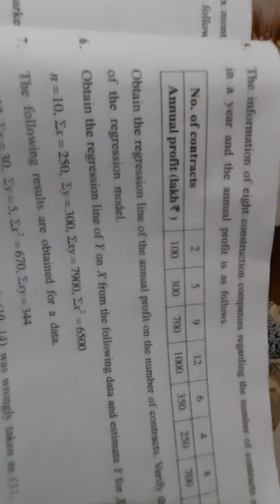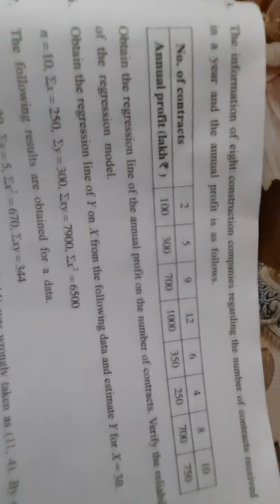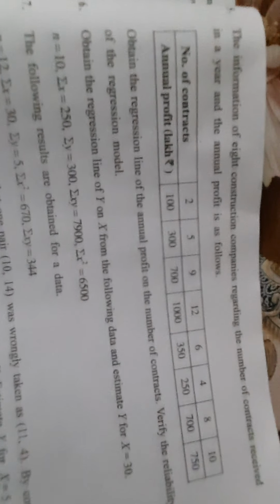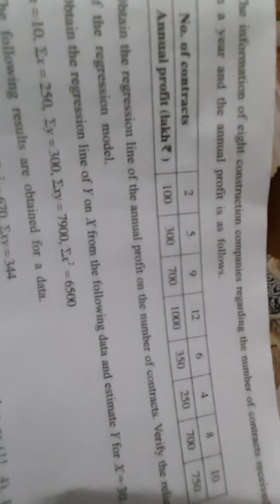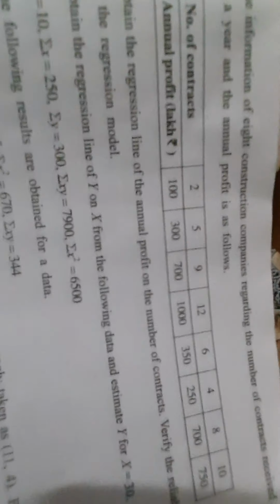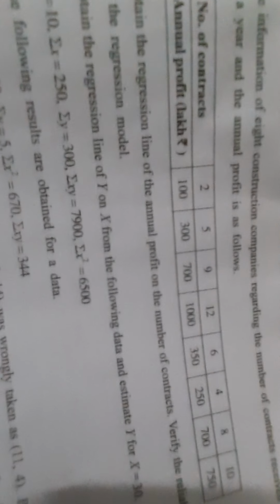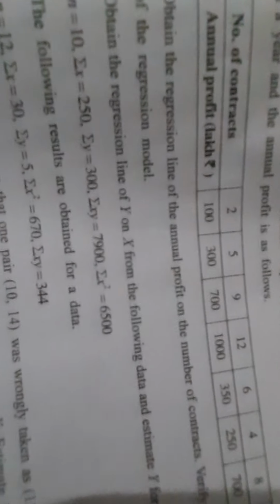See question number 5. In question number 5, what are we given? We are given the number of contracts and annual profit in lakhs of rupees. The first column is almost small numbers, 2, 5, 9, 12, etc. and the second column has bigger numbers, 100, 300, 700, etc. So when you calculate UV, you have to take a little care there. We proceed to the question answer.